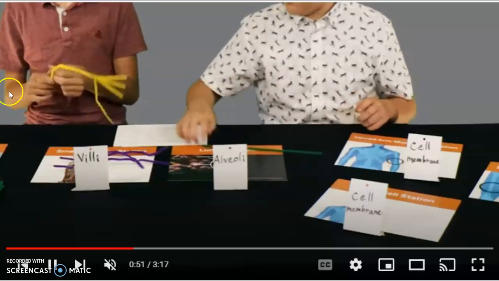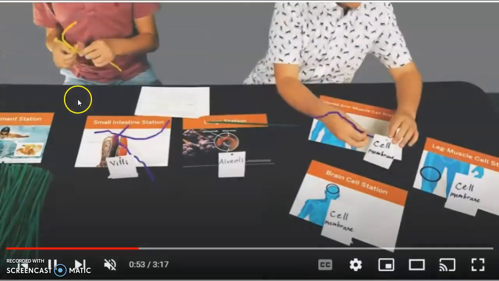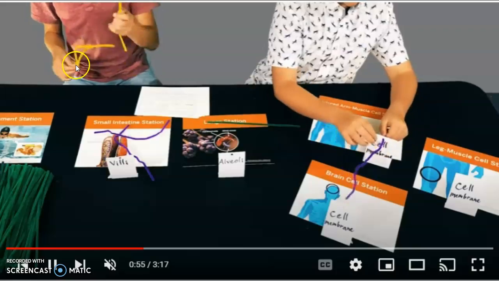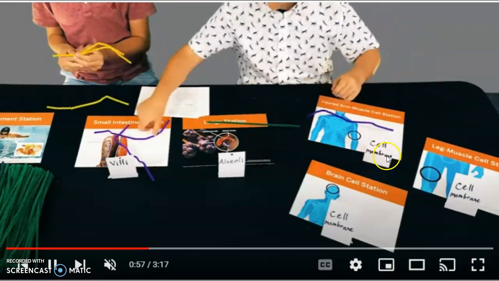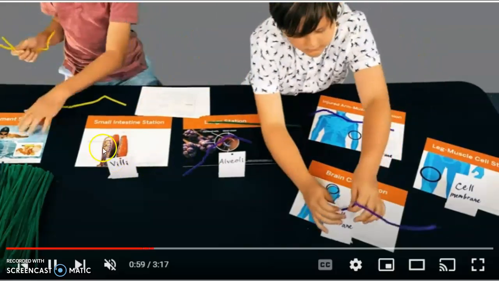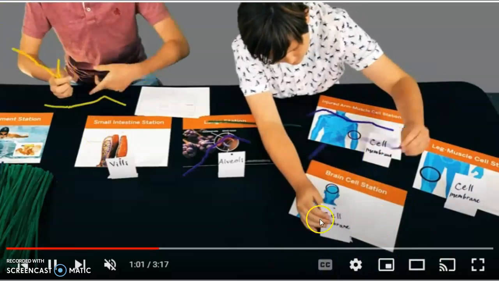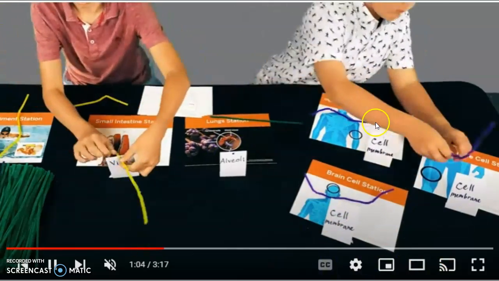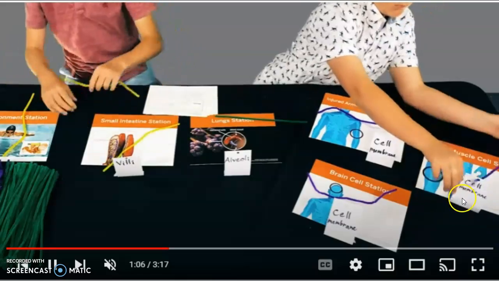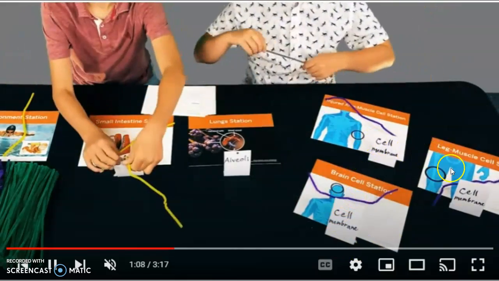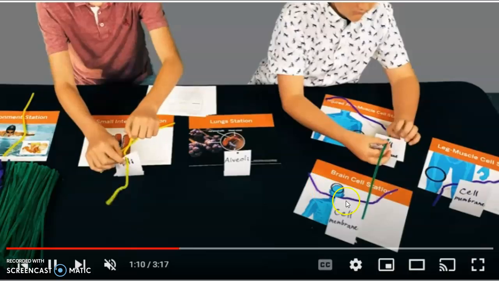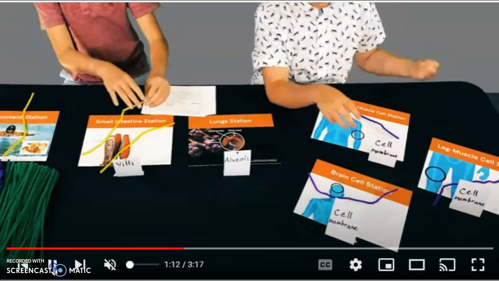And then the starch molecules will be broken down, and they will be passed through. Now, after it leaves the small intestines, it may go to your brain or it may go to your arm cell and be passed through it, or your muscle cell, because your brain, your arm, and your muscle cell are going to need these molecules as well.